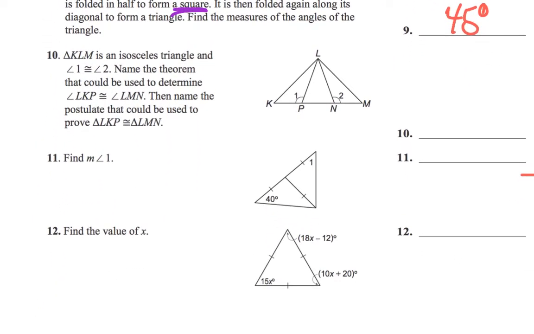Number 10, triangle KLM is an isosceles triangle, and angle 1 is congruent to angle 2. Name the theorem that could be used to determine that LKP is congruent to LMN. So it's an isosceles, so these two sides are congruent. And then name the postulate that could be used to prove that the triangles are congruent. So name the theorem.